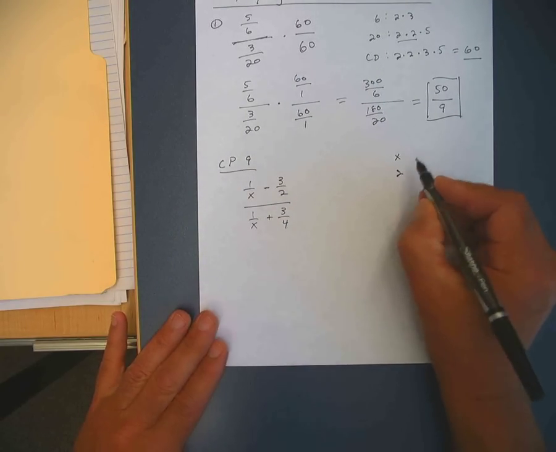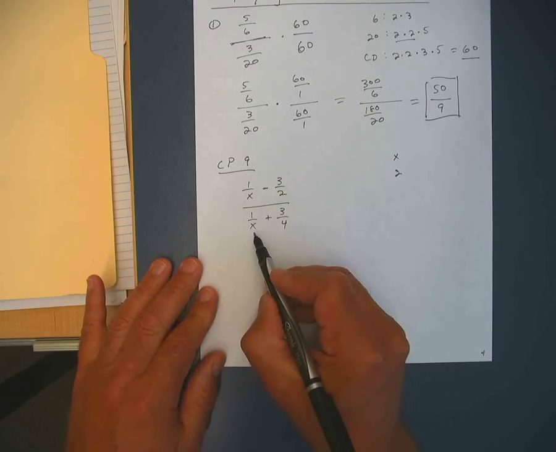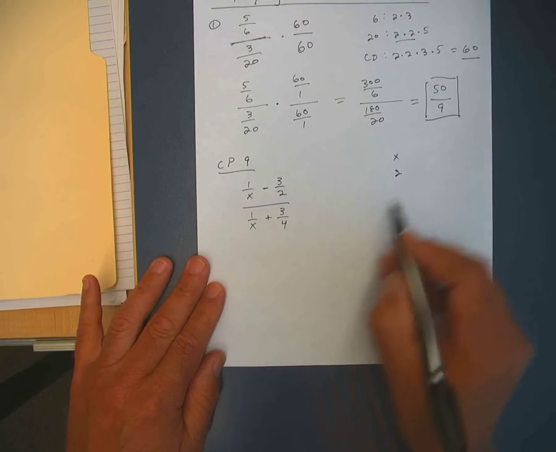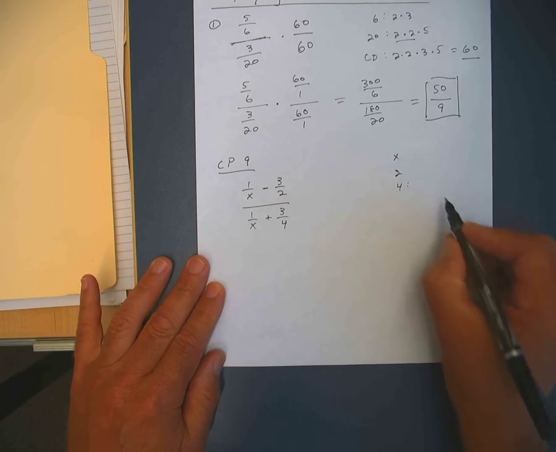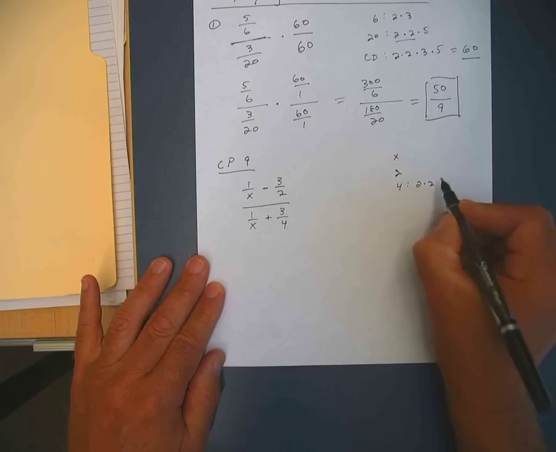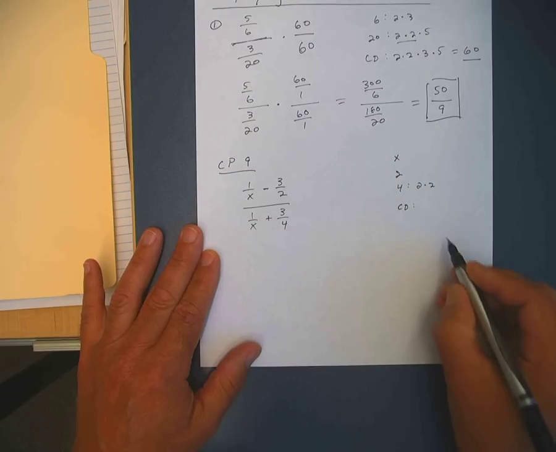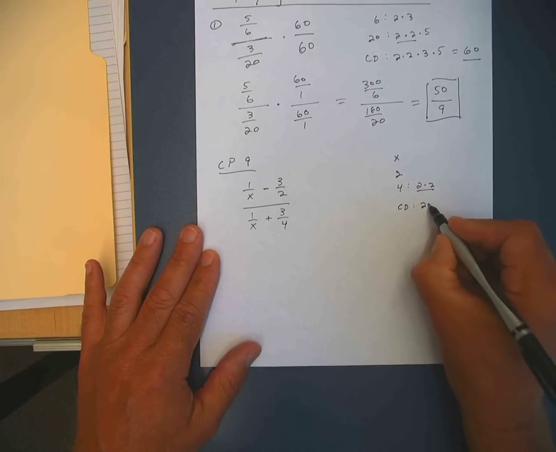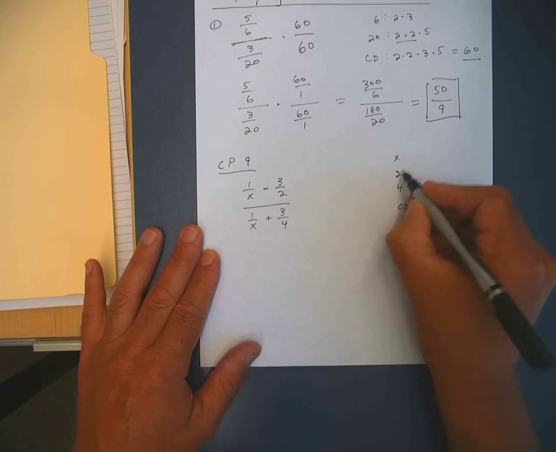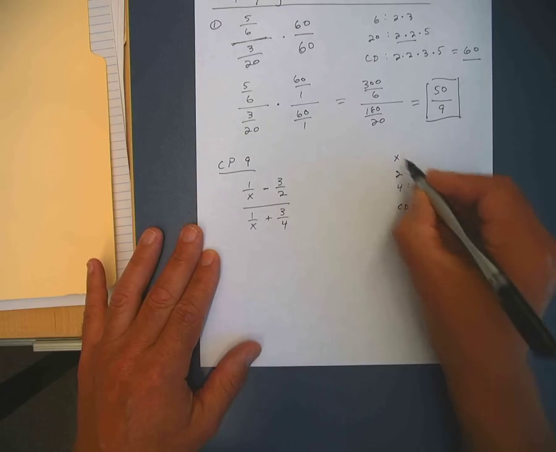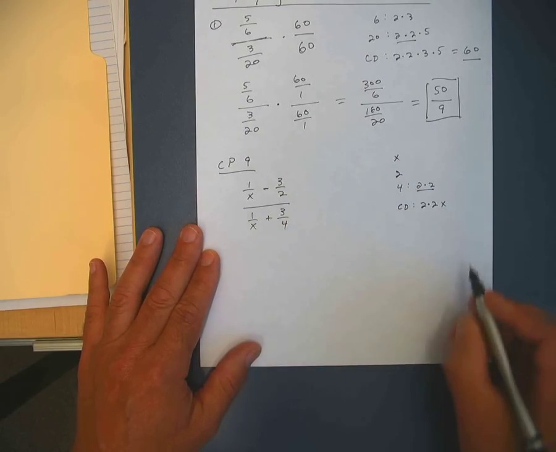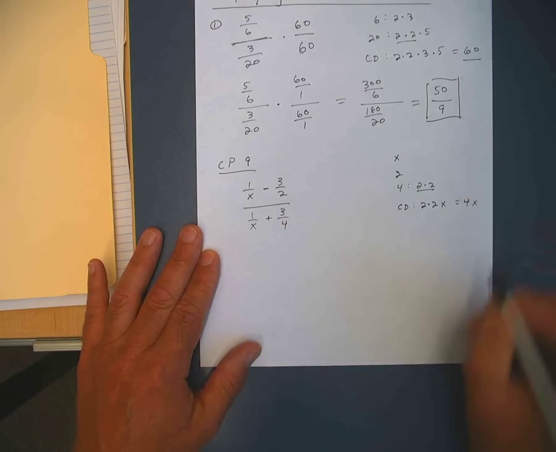They don't have any other factors. Here's another one with x. Here's 4. 4 has factors of 2 and 2. So when you're finding a common denominator, we're going to need two 2's and 1 x, taking all the factors that are in the denominators, and you'll end up with 4x.